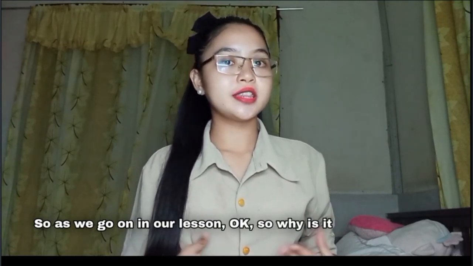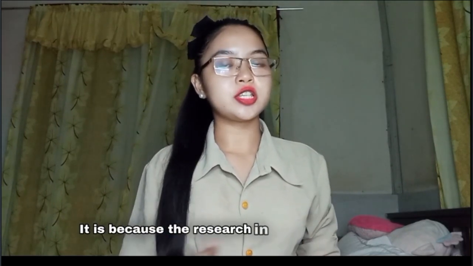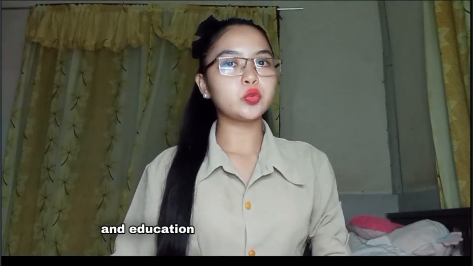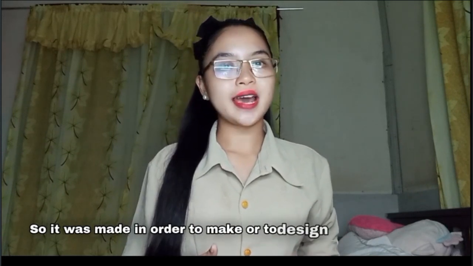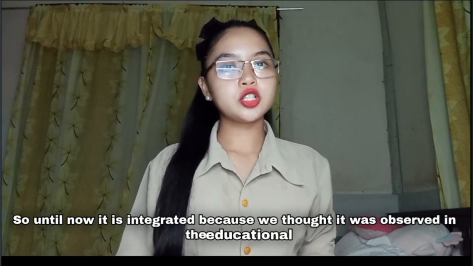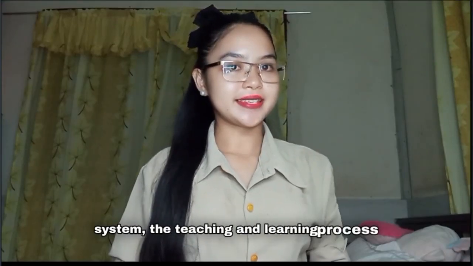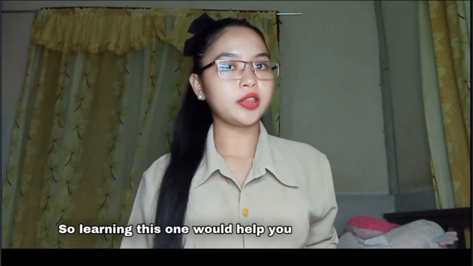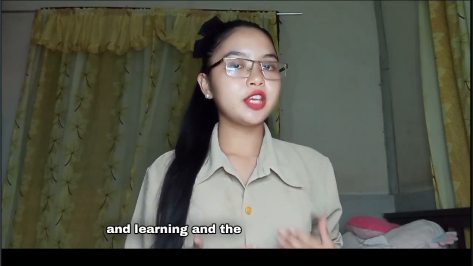As we go on in our lesson, why is it named learner-centered psychological principles? It is because the research and theories in education were integrated with the theories and research in psychology. It was made in order to design a new and more effective framework in education. Until now, it is integrated and observed in the educational system, the teaching and learning process. So learning this would help you better understand learning and the nature of learners.